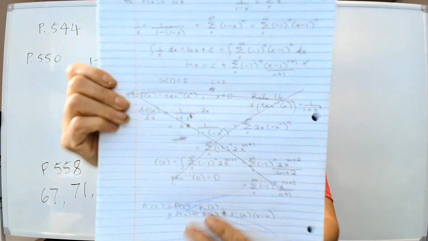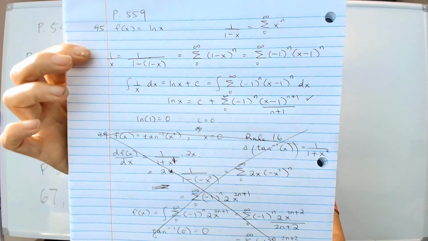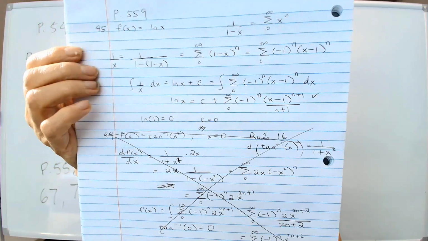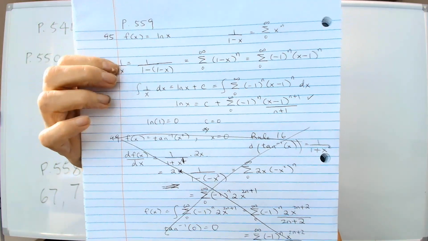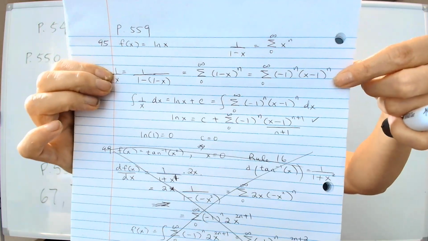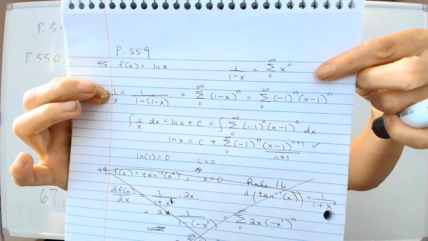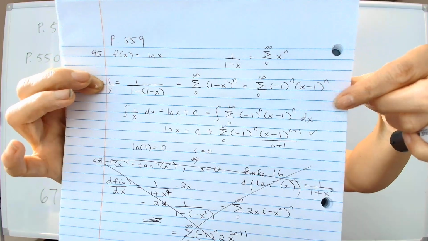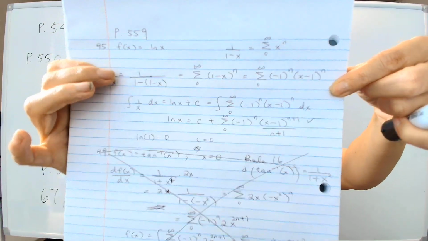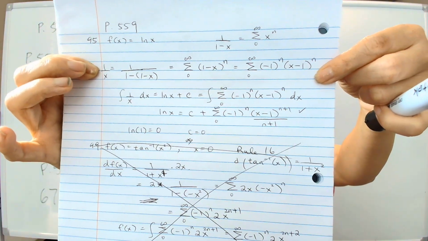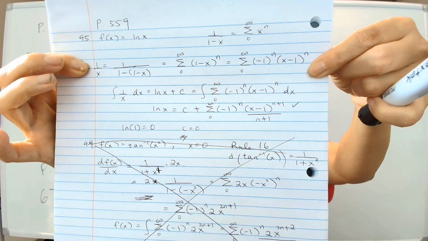First, we'll follow the book's trick that says we'll write 1 over x in this form. Why are we writing it in this form? Because then we'll apply the geometric series. This time we'll start at 0, because that's what the book wants us to do. So we'll start at 0 and beat this thing into a geometric series. But that's still just 1 over x. And what about natural log?